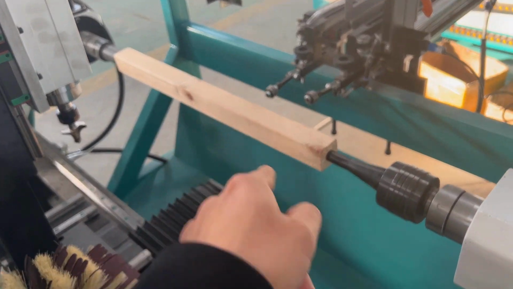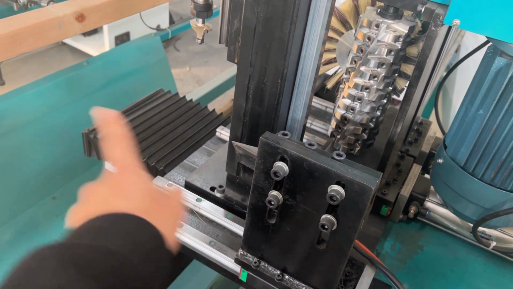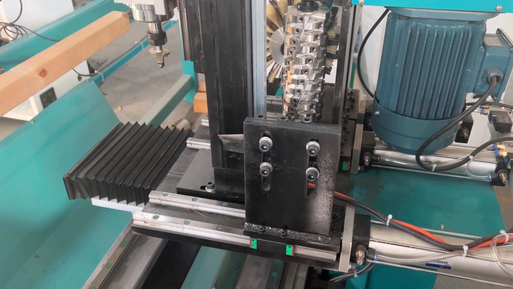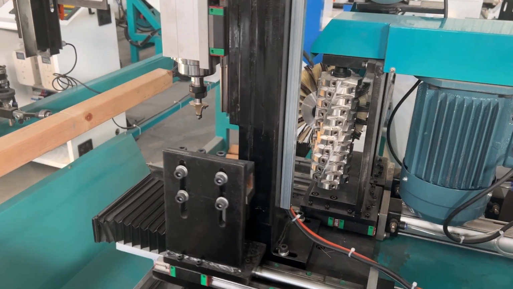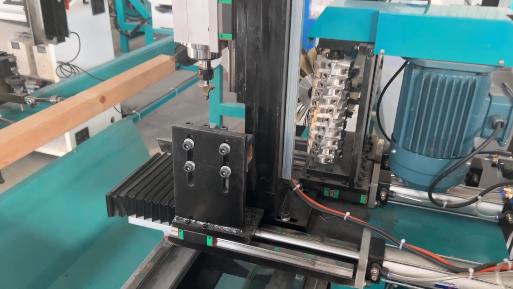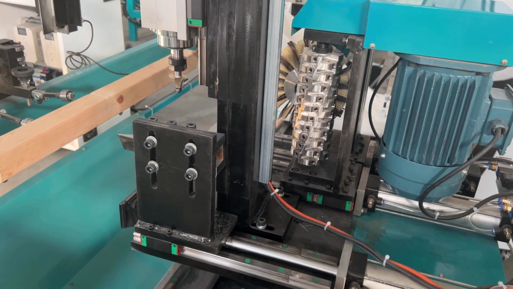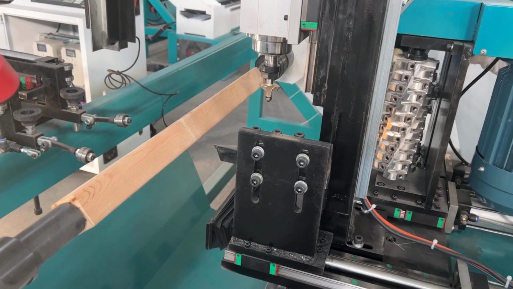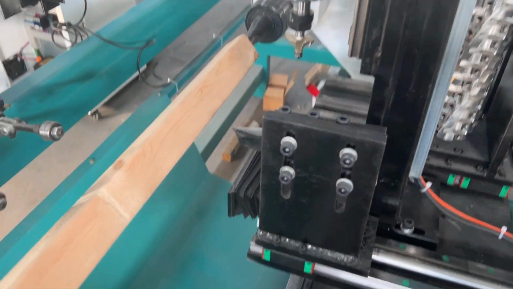Install a piece of wood on the machine. Manually eject the turning tool. The turning tool ejection buttons of various machine models are different. If you want to know the location of the buttons, please contact me.